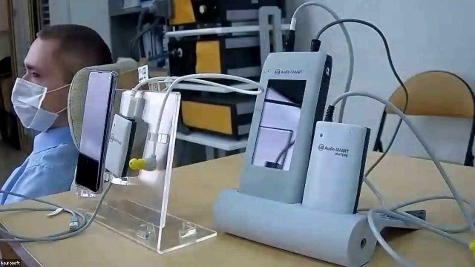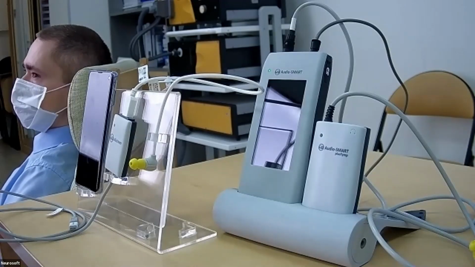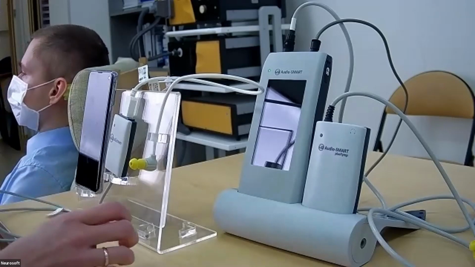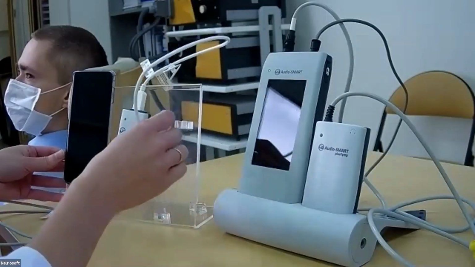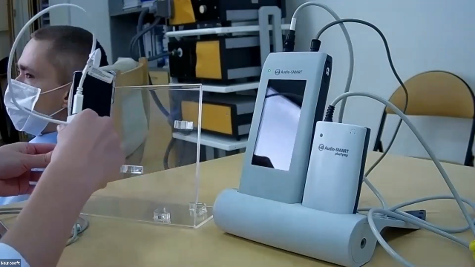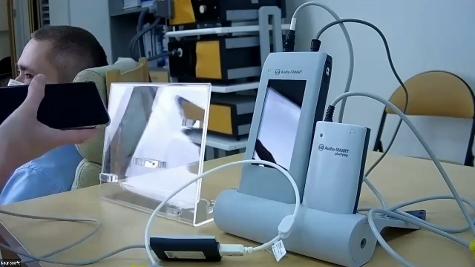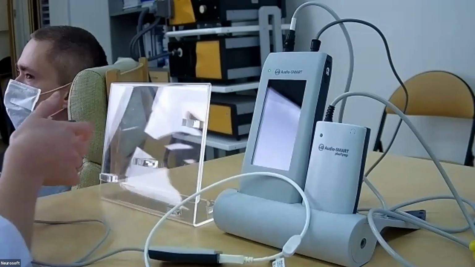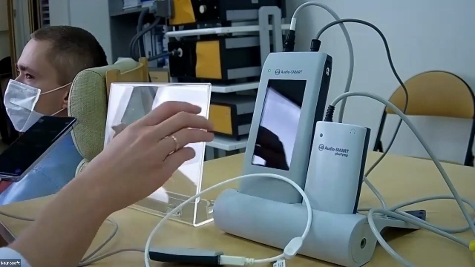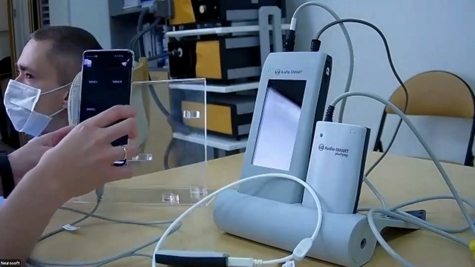Now we can go to the other patient. We use the aScreen, connecting to the smartphone. Yes, okay. I run the program.